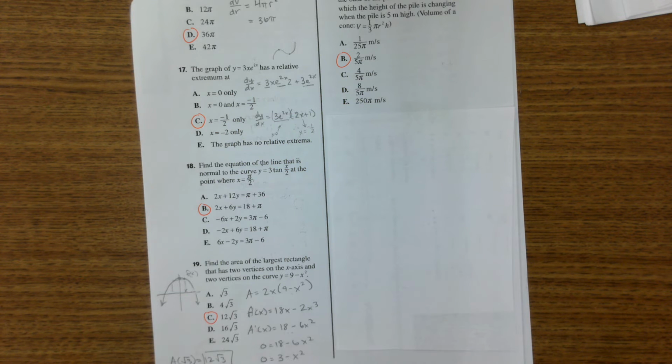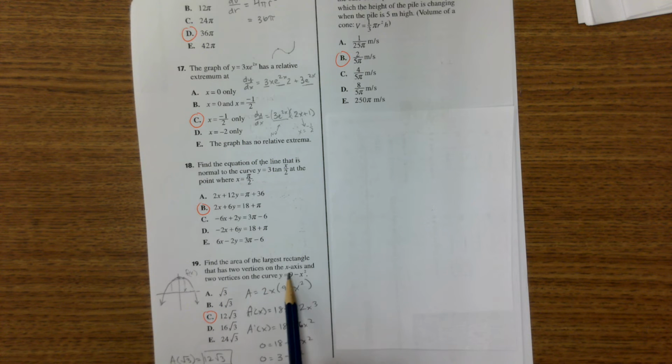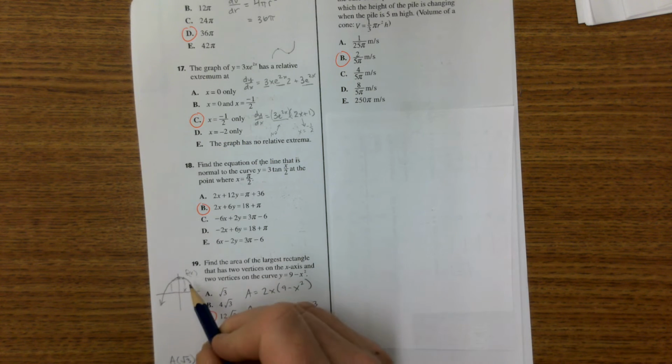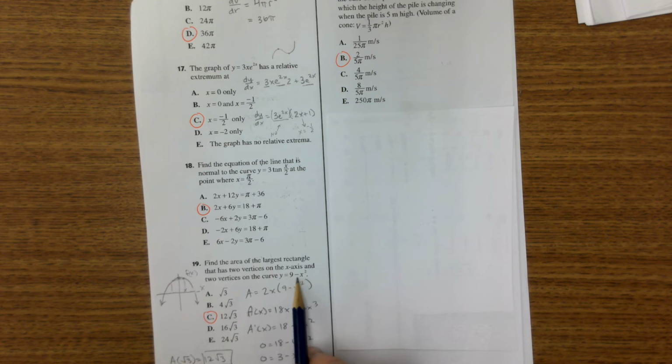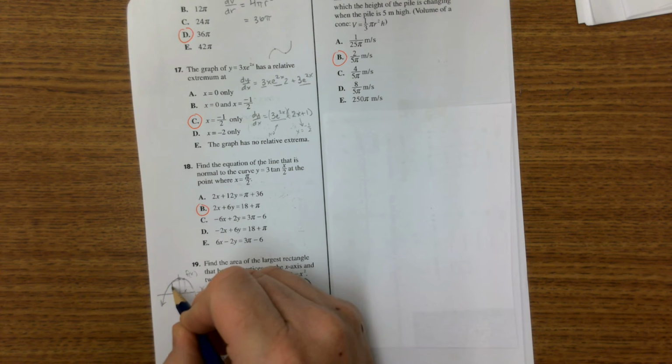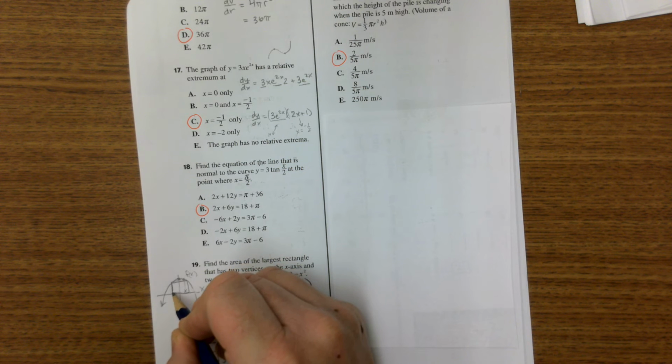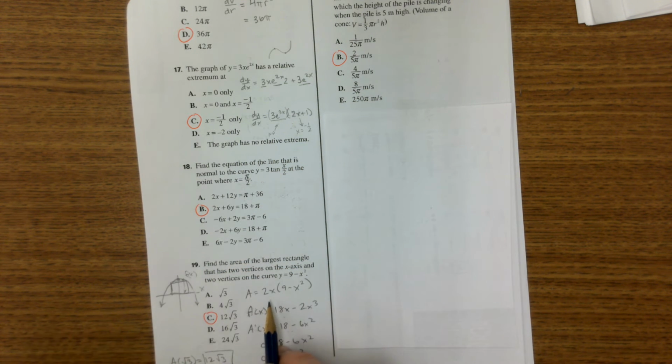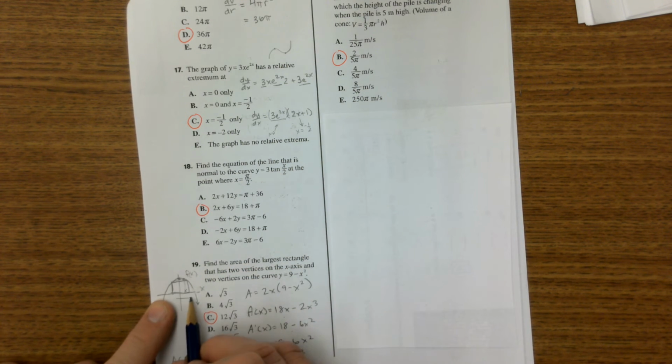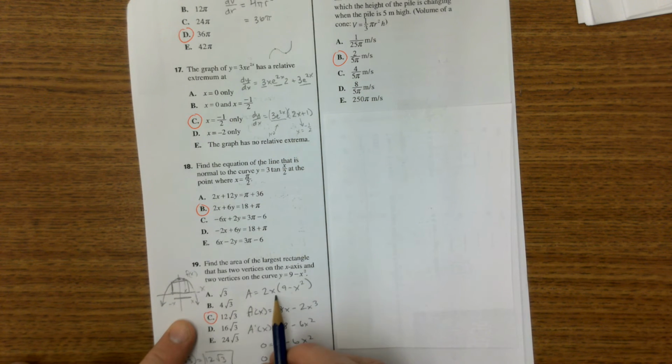Number 19, you have to find the area of the largest possible rectangle that has two vertices on the x-axis. Well, here's the x-axis, and there's the curve. So here's my curve right here. It goes up and down, and I'm going to build a rectangle in here. And the width of my rectangle is going to be this distance here. It's going to go from x to negative x. So that's 2x. That's the length.